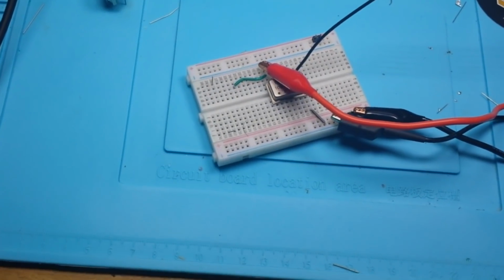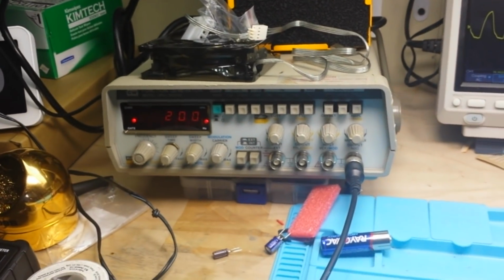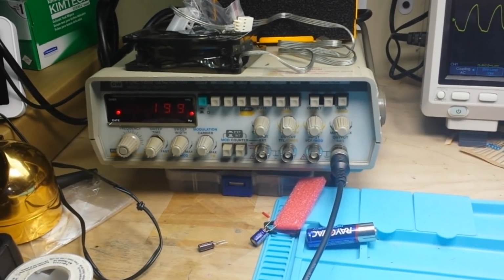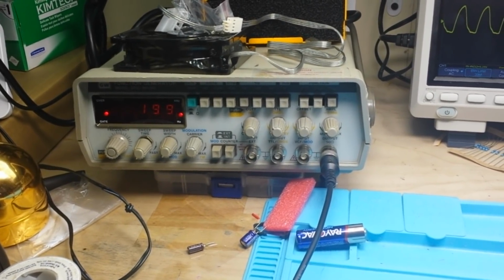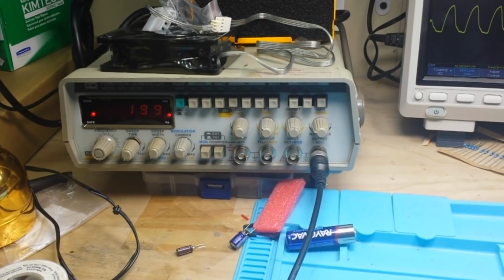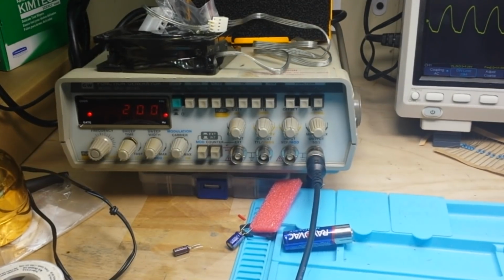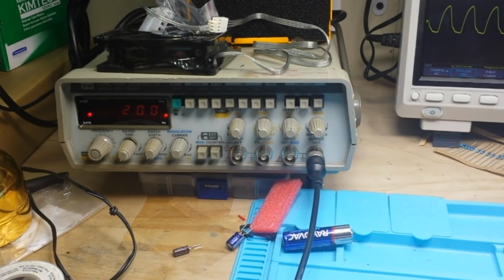Alright, now I've got the function generator hooked up to output a 2 kilohertz sine wave. So here are the function generator leads. Here's a big old speaker. And if I hook this up, we should hear a nice sound, right?